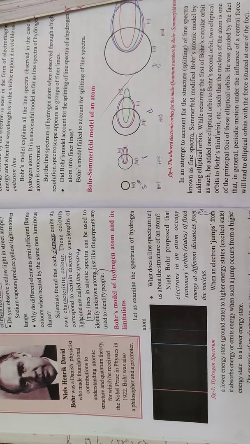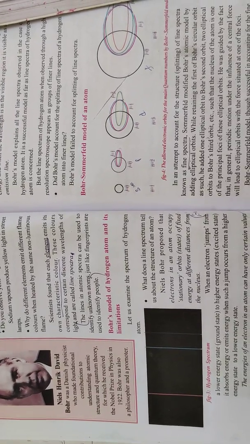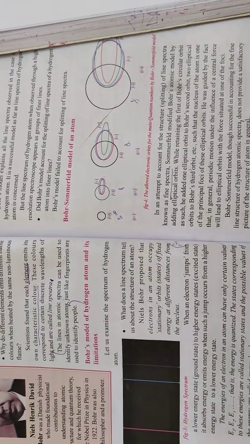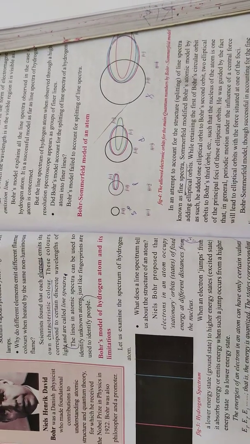Good morning, students. Now in this video we'll discuss Bohr's atomic model. He explained the line spectra of the hydrogen atom. First we have to discuss the structure of the atom according to Bohr's model.